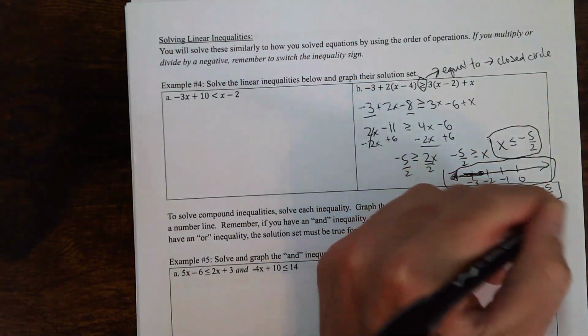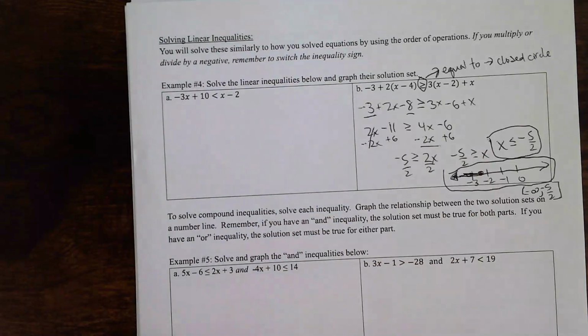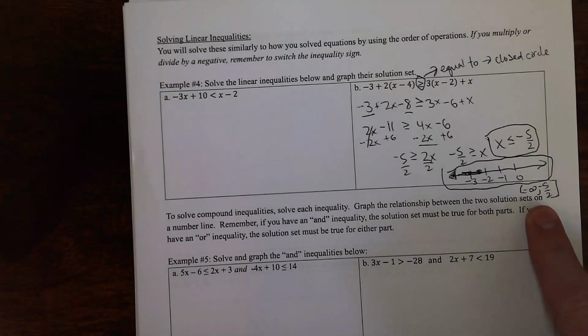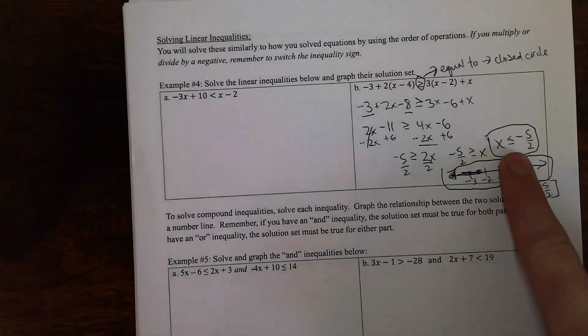I'm not sure if you're going to need this, but I just put that there in case you encounter it. That's how you express it in interval notation. That's how you graph the solution set, and that's how you solve it.